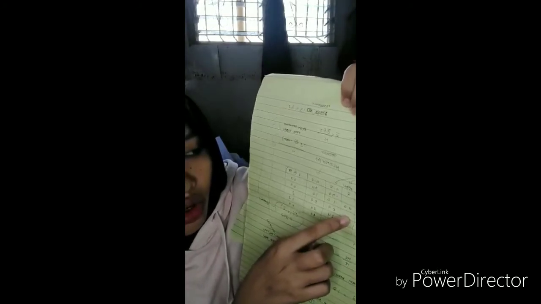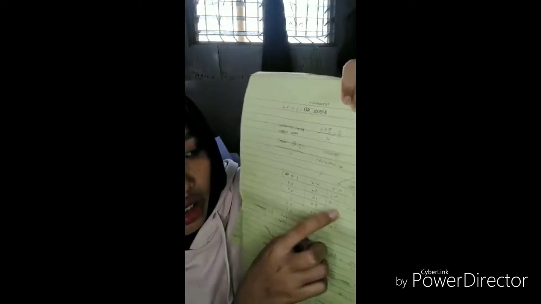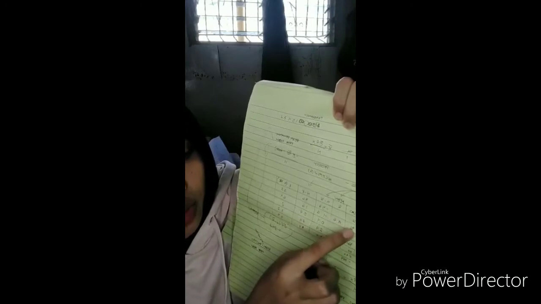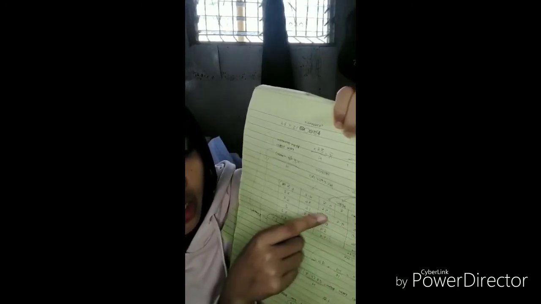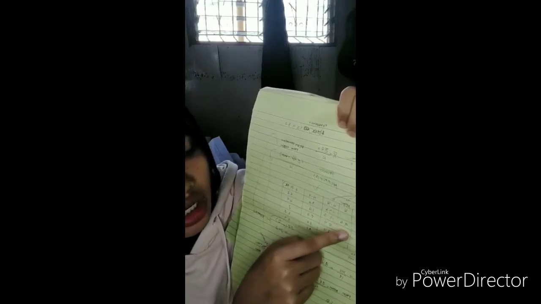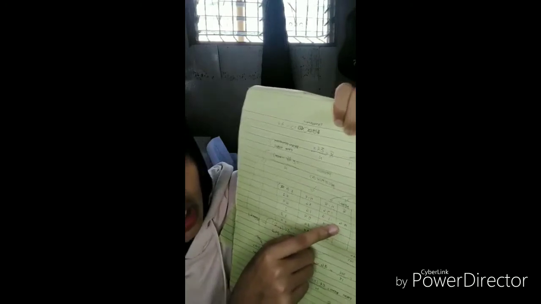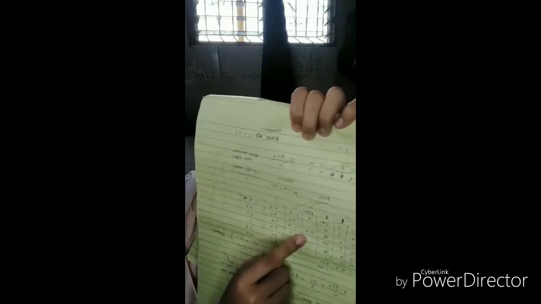So in order to get this, you have to subtract: 6 minus 9.6 is equal to negative 3.6. 8 minus 9.6 is equal to negative 1.6. 10 minus 9.6 is equal to 0.4, and so on and so forth.